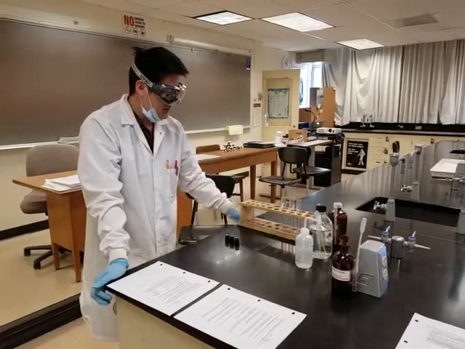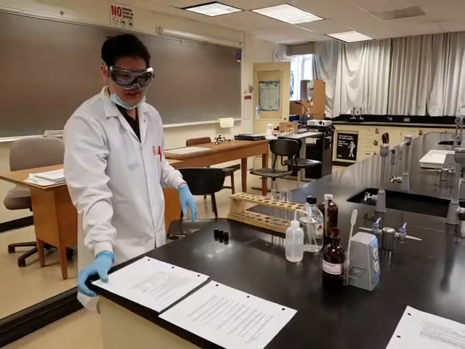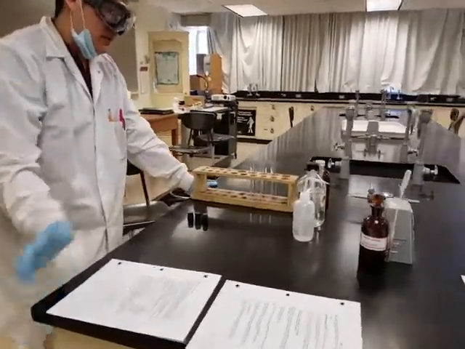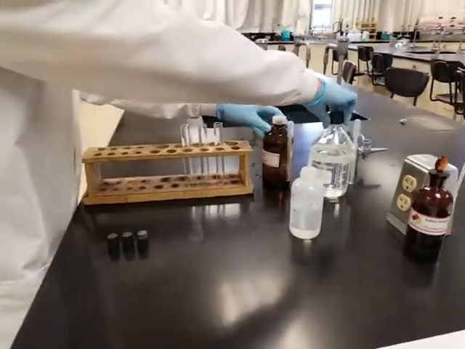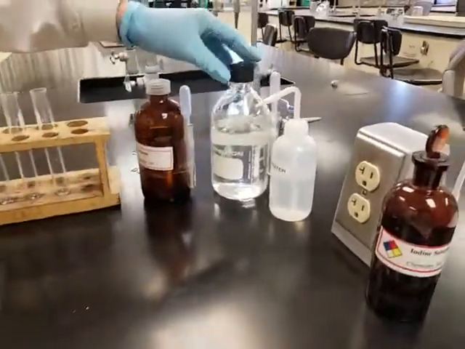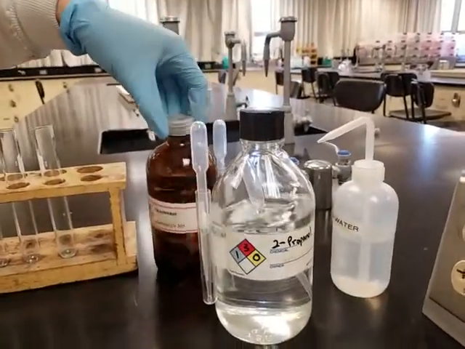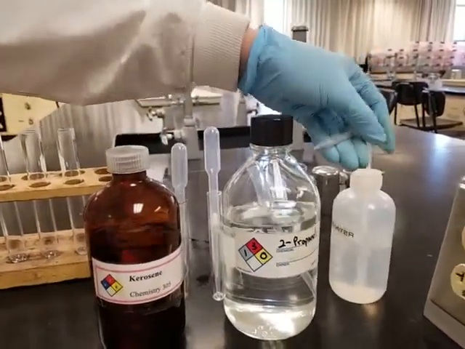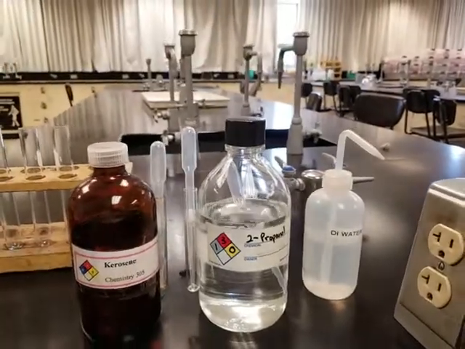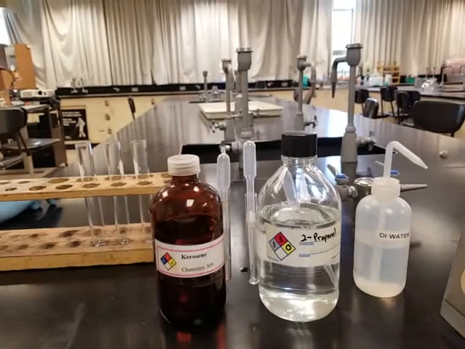All right, so this is part C of Lab 13, where we're discussing the miscibility of liquids. We're going to take a look at these three liquids over here. We have DI water, we have isopropyl alcohol, also known as 2-propanol. They're the same thing. Then we also have kerosene. Kerosene is kind of like gasoline, so oil-like. And we're going to find out if they mix with each other or not.